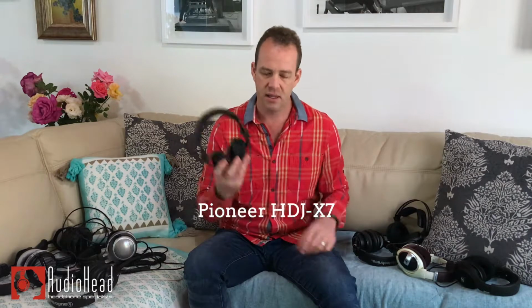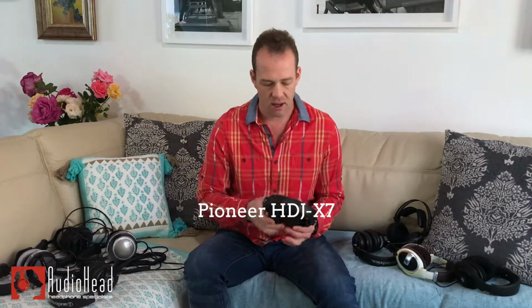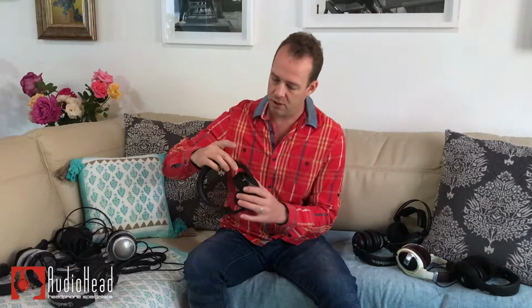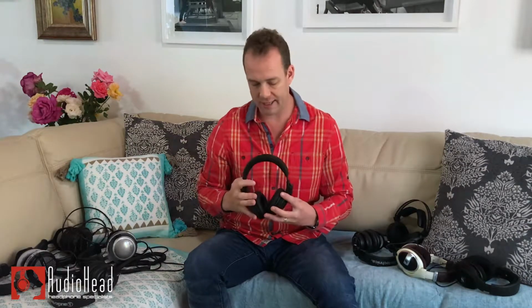Over here I have a Pioneer HDJ X7. You get X5, X7, X10. These are made for DJing and electronic music production. Very good fit, very proper design. This is all metal, so they would really handle some tough work. And you can see in the design, they're made to swivel in all kinds of ways so that you can configure them the way you like.